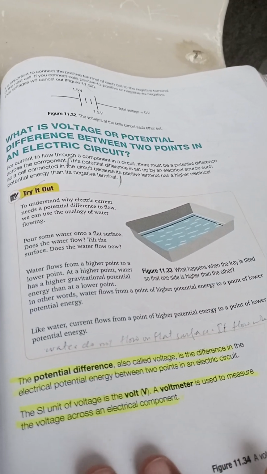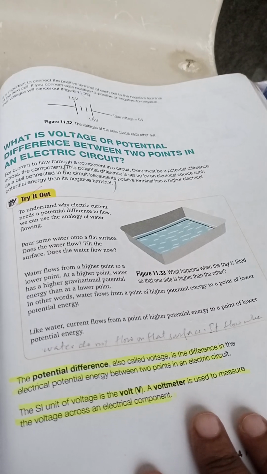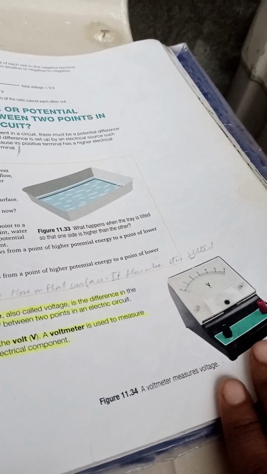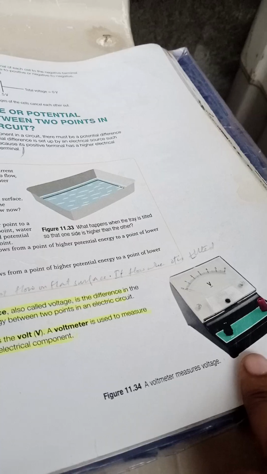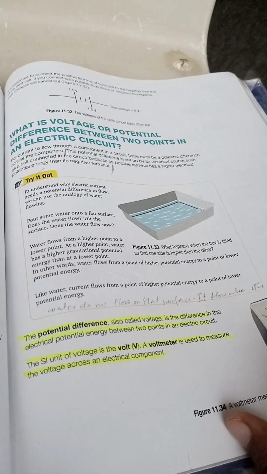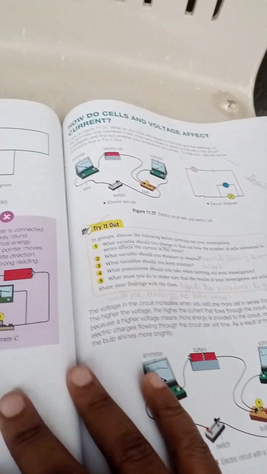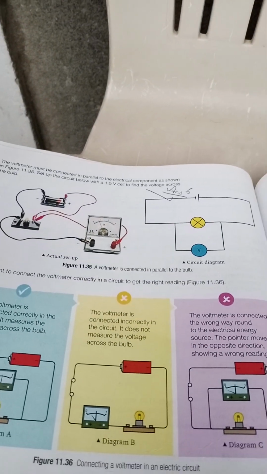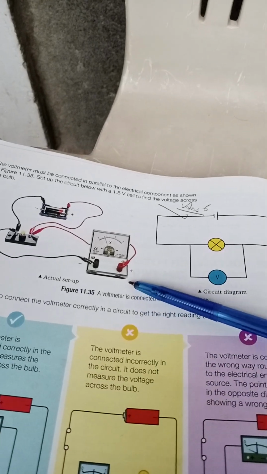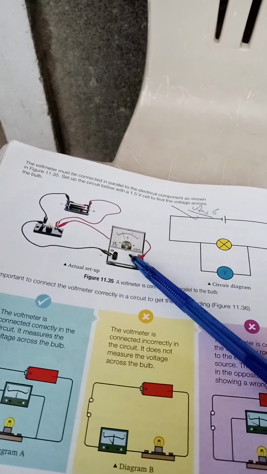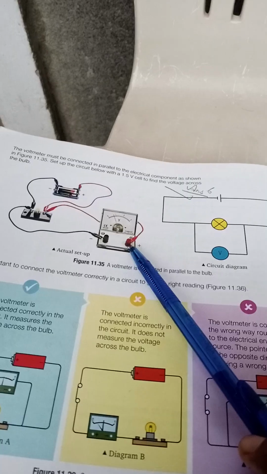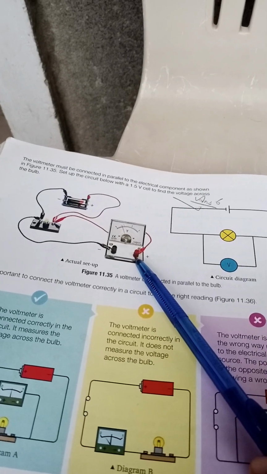So the potential difference is also called the voltage, and it can be measured by the voltmeter, and its unit is volts. This is the electric voltmeter. It measures the voltage of the circuit, and the voltage across an electrical component can be measured by the voltmeter. The important point of this lecture is that the voltmeter is connected in the circuit in parallel. So you can see this with the bulb. It is connected in parallel, and it can measure the voltage of the circuit.